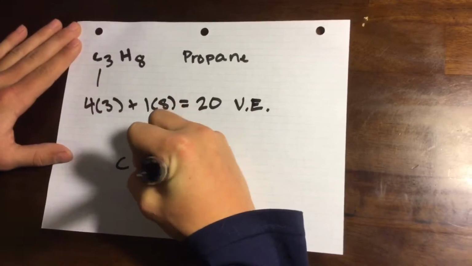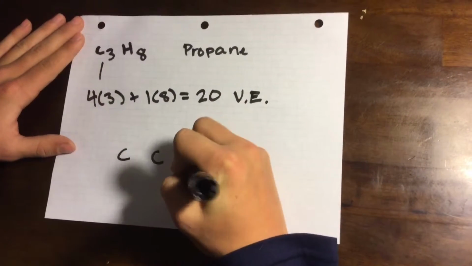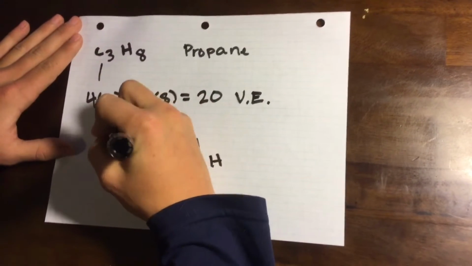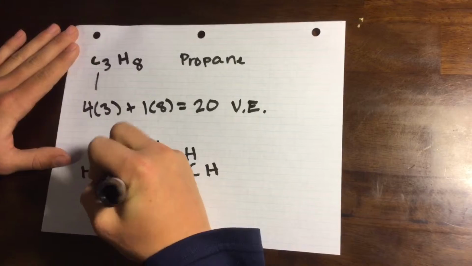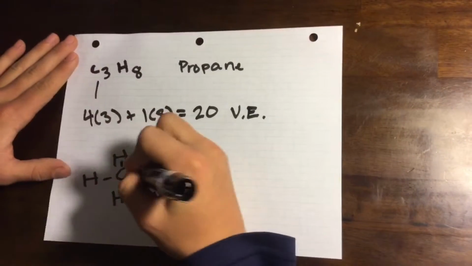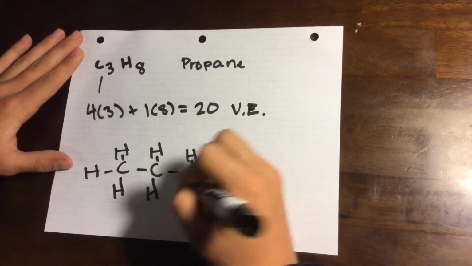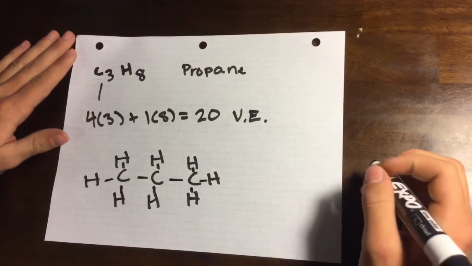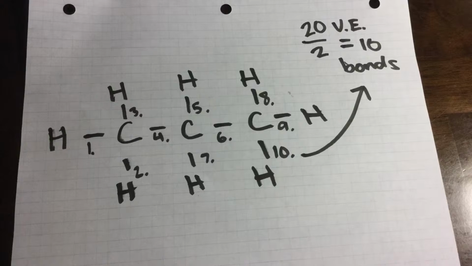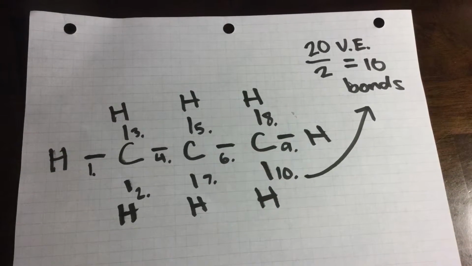We line the 3 carbon in a row, and then we put the 8 hydrogens around them. Then a line representing 2 valence electrons will be put in between each hydrogen and carbon until all the valence electrons are used up. To check our work, if we divide our 20 valence electrons by 2, we would get 10 bonds. As you can see, we have 10 bonds in this picture.